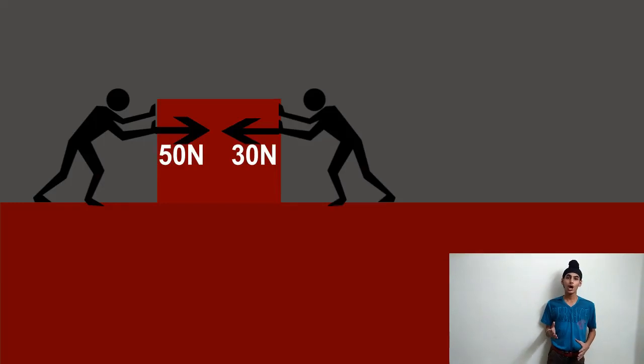We will discuss this law in detail, but let us first discuss what is net force. Consider you are pushing a block with a force of 50 Newton towards the right and your friend is also pushing the same block with a force of 30 Newton towards the left. So what will be the force which will result in the block's movement?